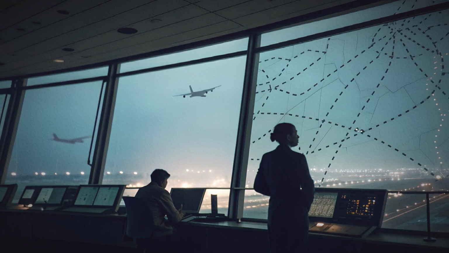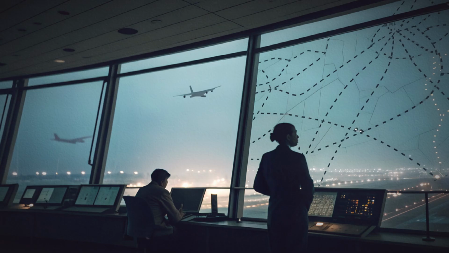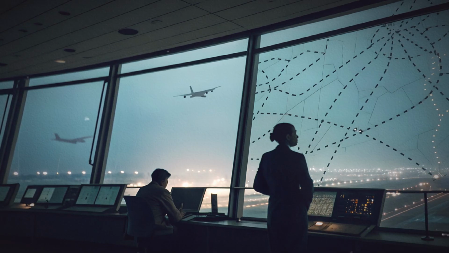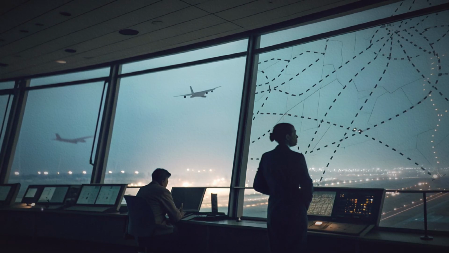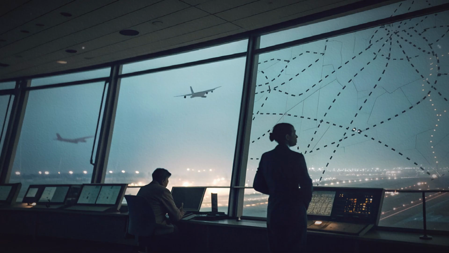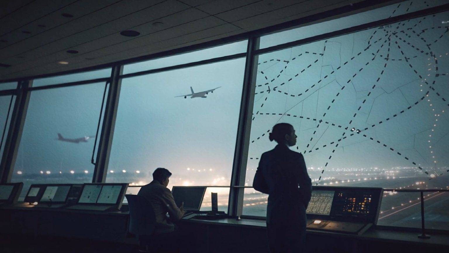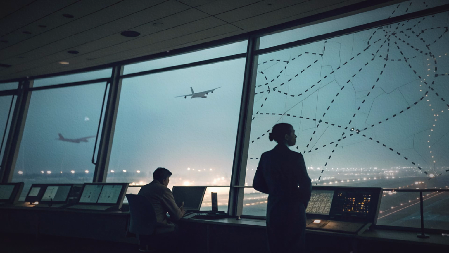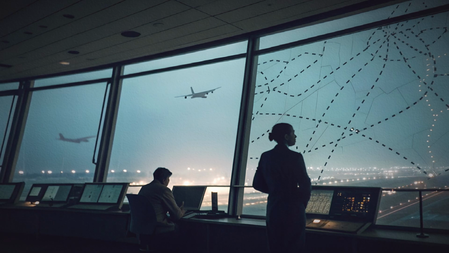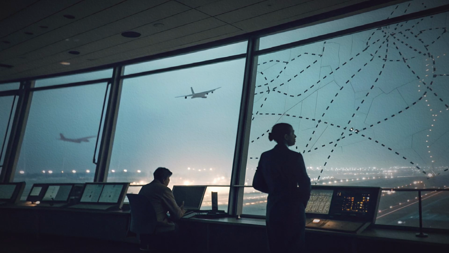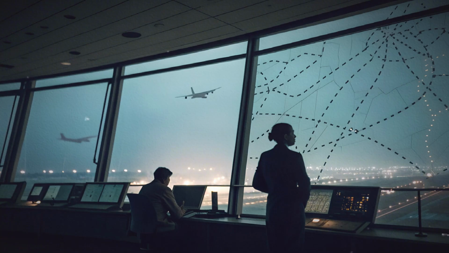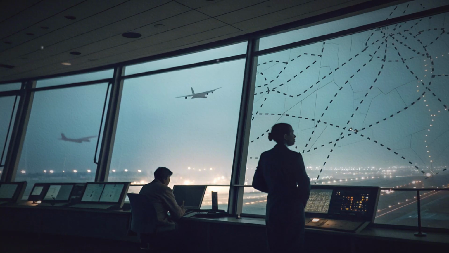A slot is a permission to use a runway at a particular time. Slots are allocated at busy airports to limit congestion. Slot allocation systems balance application rules, historical rights, and current operational constraints. They are part of the scheduling framework and influence route timing and aircraft assignments.